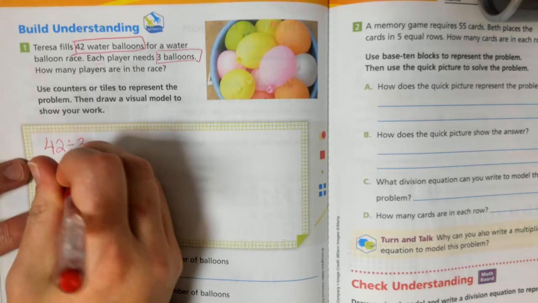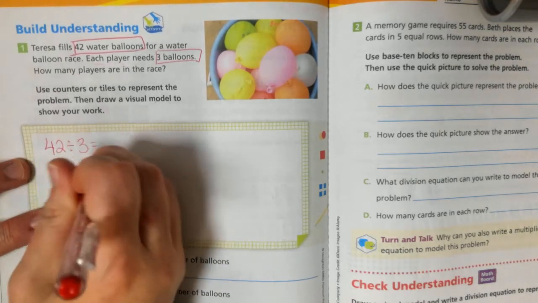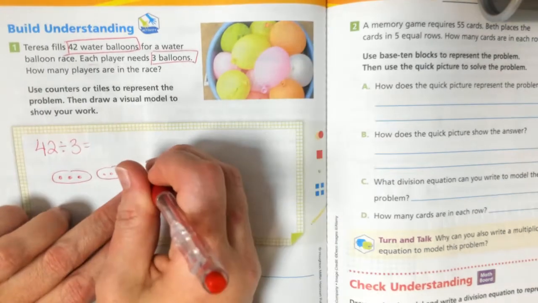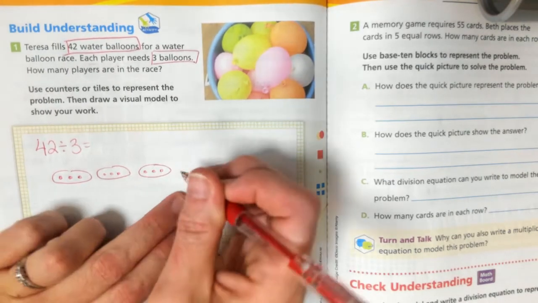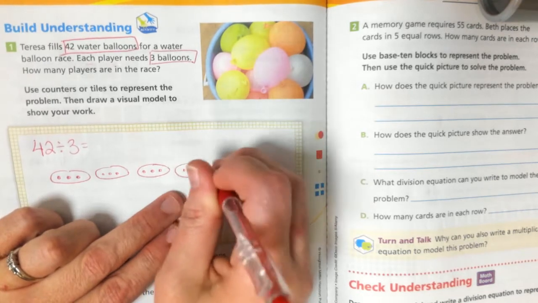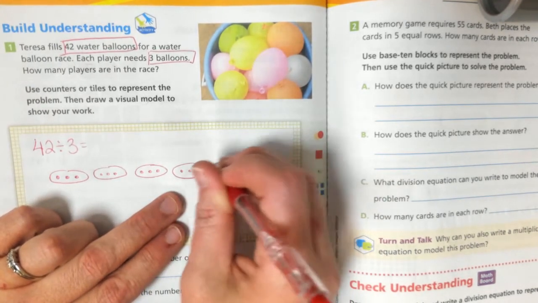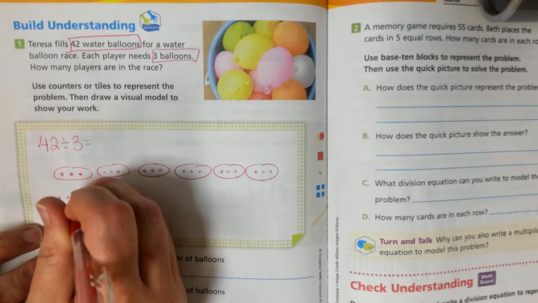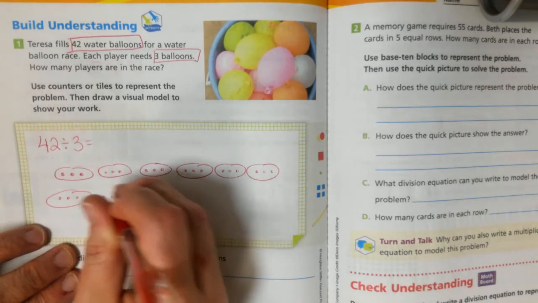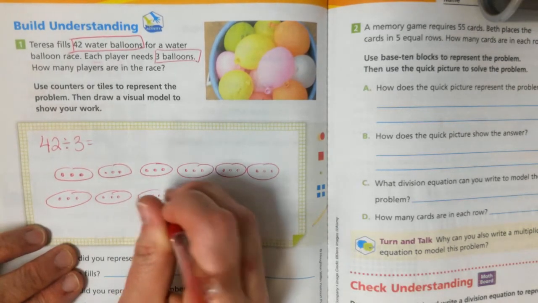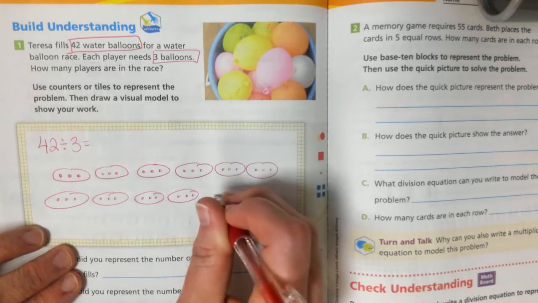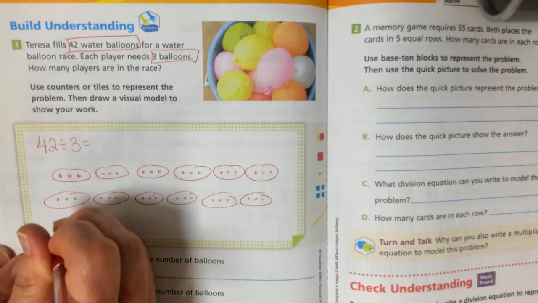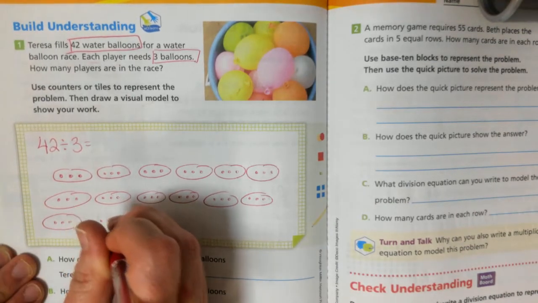So 1, 2, 3. There's one group of 3. 4, 5, 6, 7, 8, 9, 10, 11, 12, 13, 14, 15, 16, 17, 18, 19, 20, 21, 22, 23, 24, 25, 26, 27, 28, 29, 30, 31, 32, 33, 34, 35, 36, 37, 38, 39, 40, 41, 42.